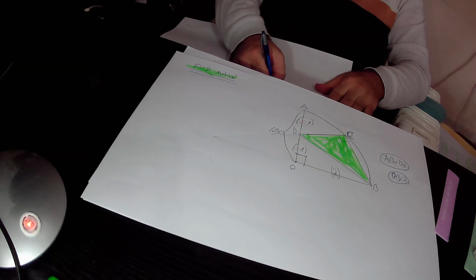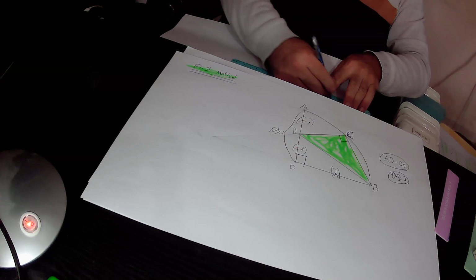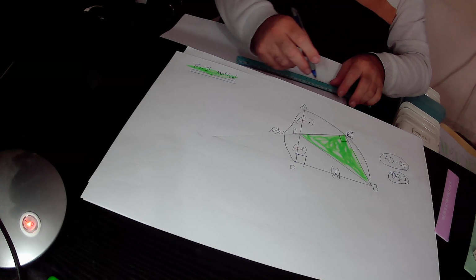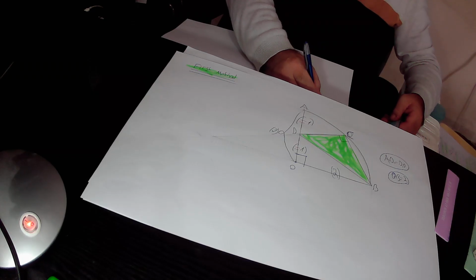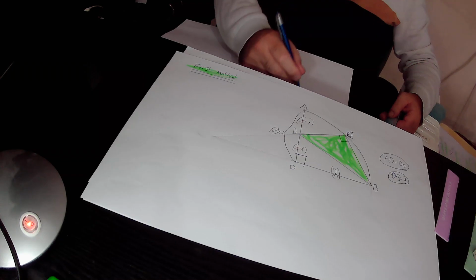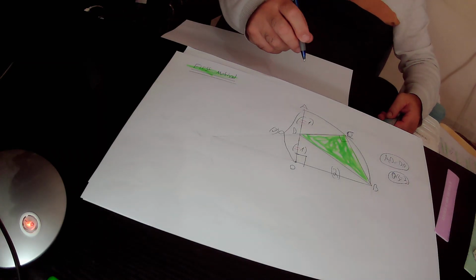In the right triangle DOB, according to the Pythagoras theorem, DB squared, that is the square of the hypotenuse, equals DO squared plus OB squared.